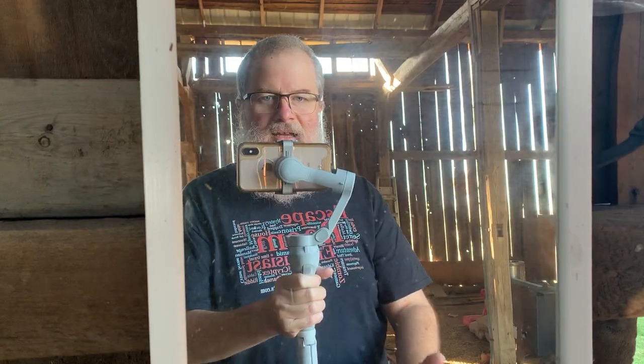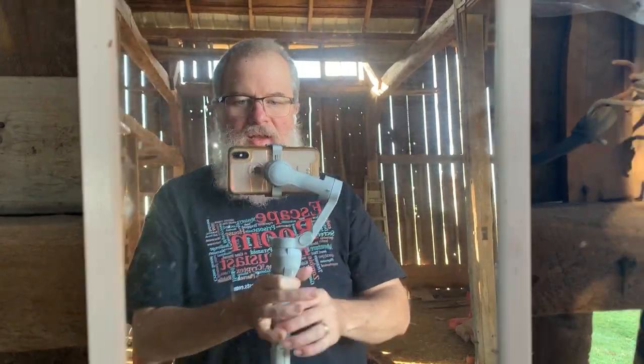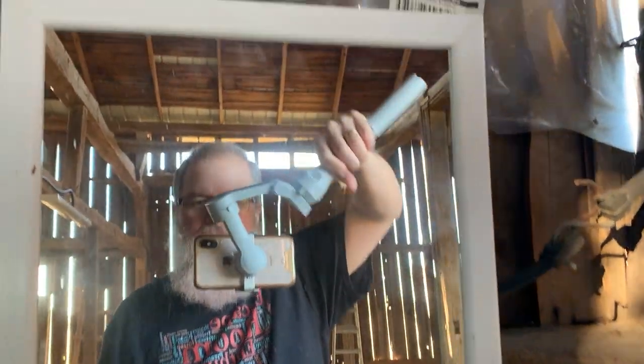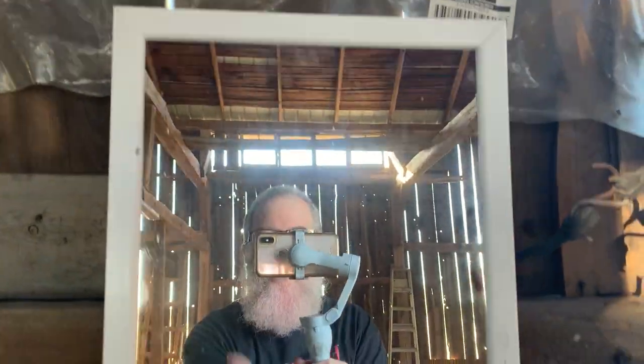And so this is a handheld gimbal. It's designed to hold a phone, and it's designed so that if you move it around, it's magic. Ooh, magic.